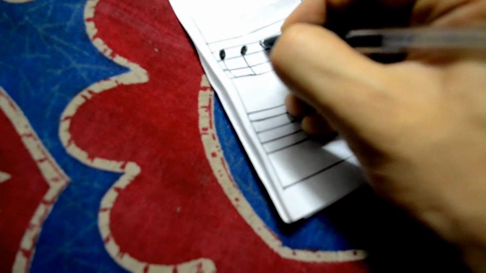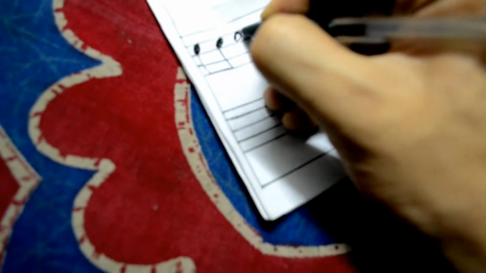Each quaver is divided into 2 semiquavers.